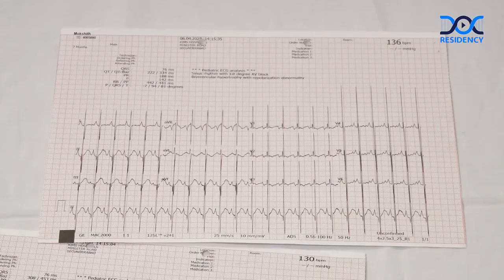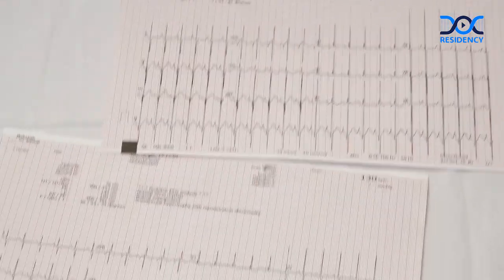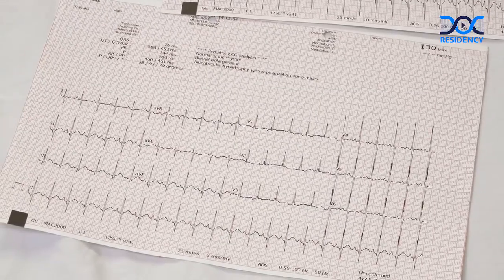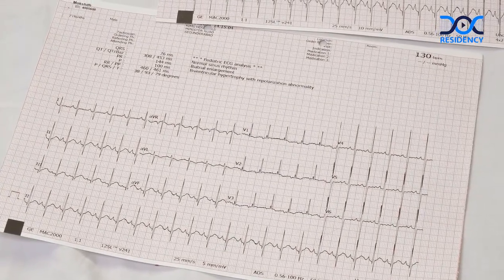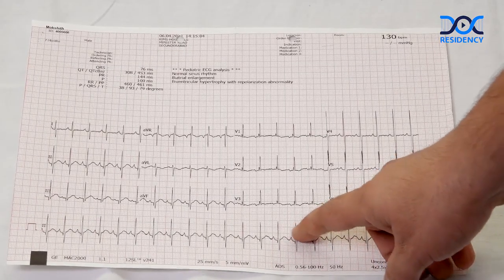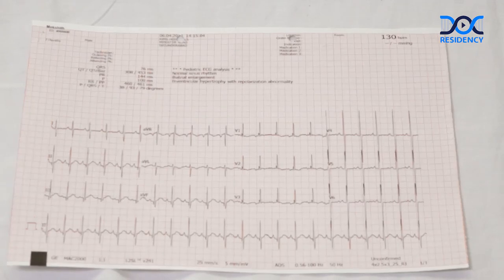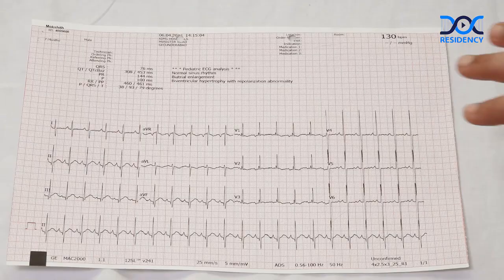So now you have to go with the normal ECG heart rate. Heart rate is 300 divided by big boxes, or 1500 divided by small boxes. You can see there are 10 small boxes between 2 QRS, or 2 big boxes. So 10 small boxes means 1500 divided by 10, or 300 divided by 2 big boxes, that means 150. 150 is the heart rate.